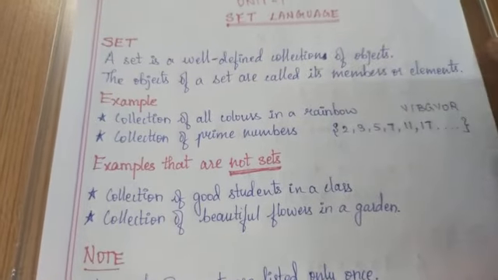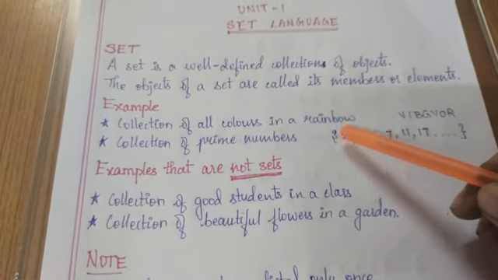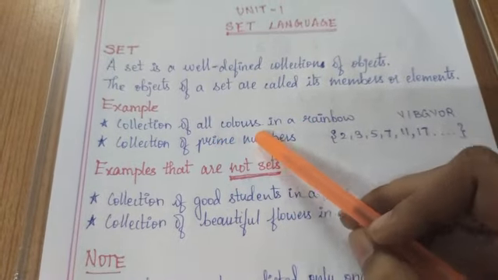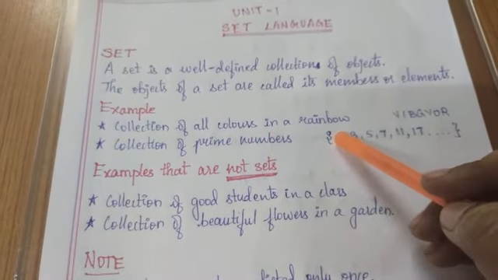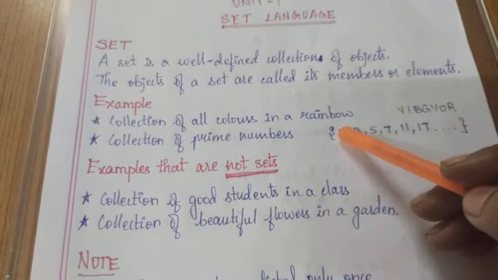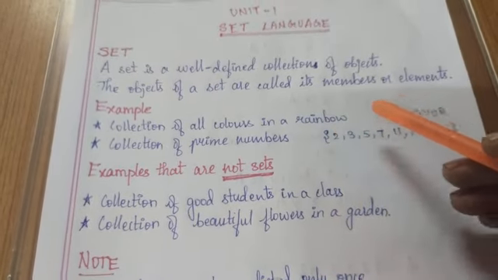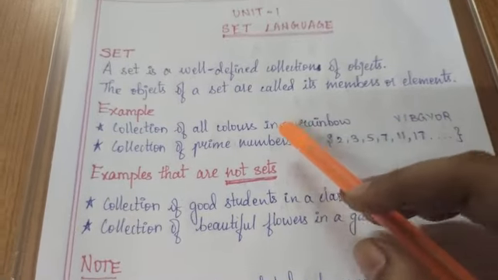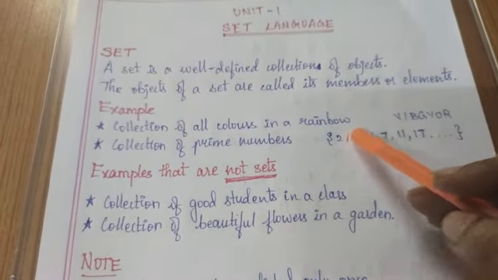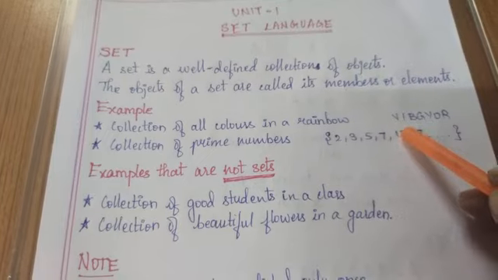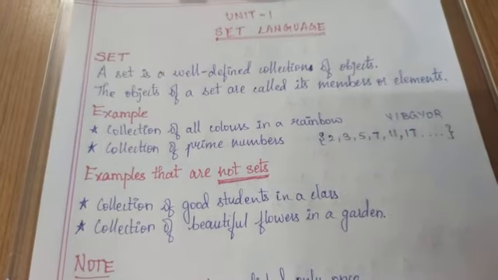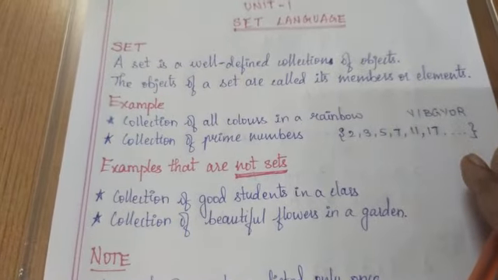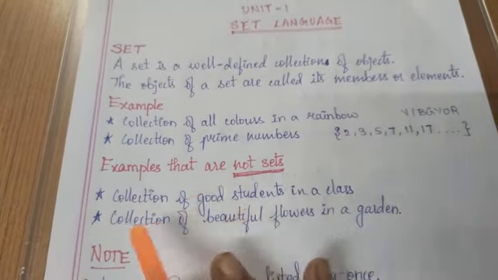For example, let us take two examples of sets. The first one: the collection of colors in a rainbow. This is an example of a set because it is specific and well defined. What are the colors in a rainbow? They are violet, indigo, blue, green, yellow, orange and red. So the 7 colors, and that is an example.